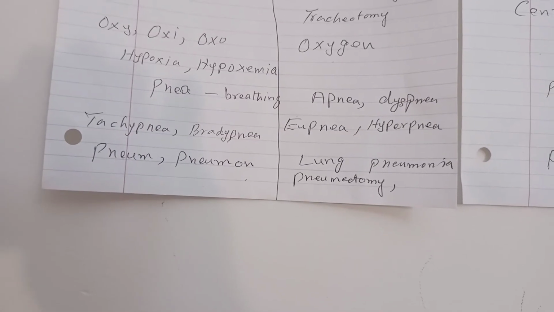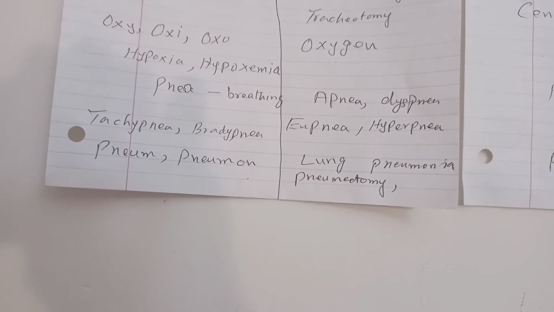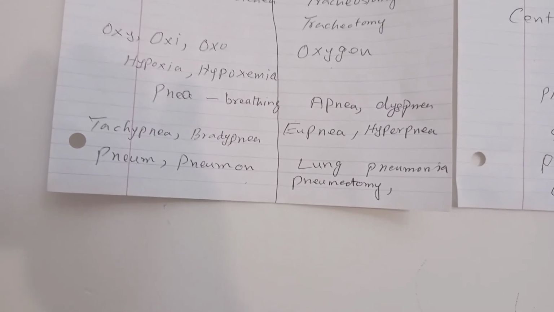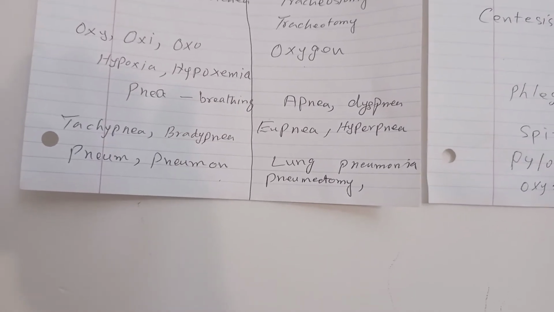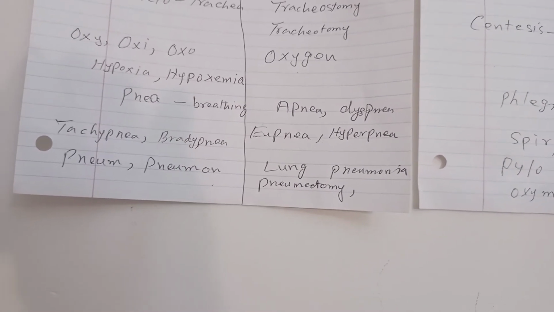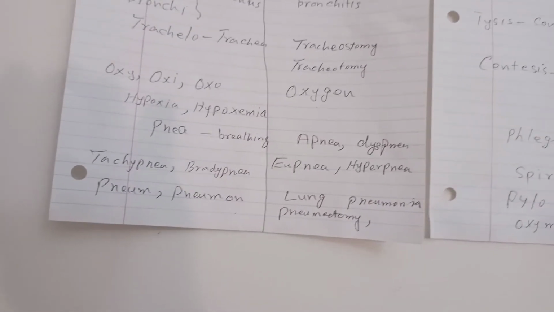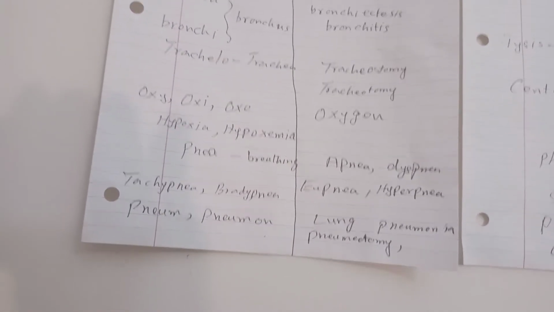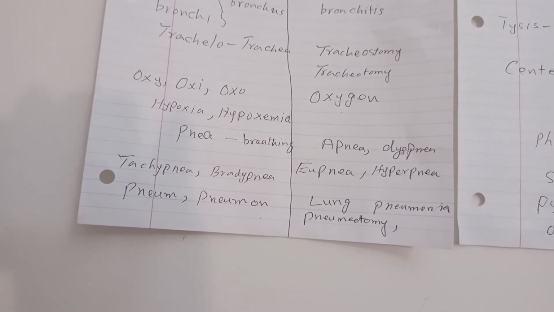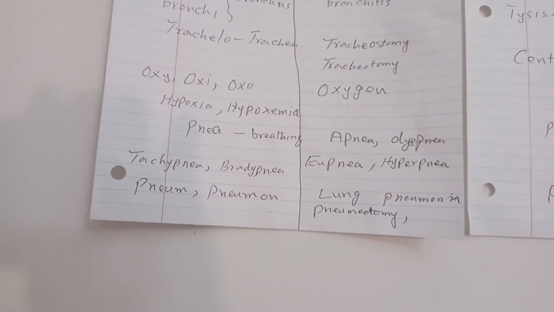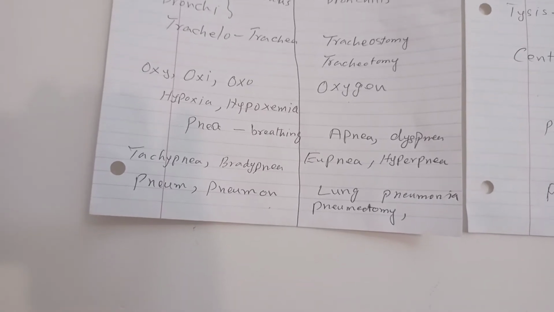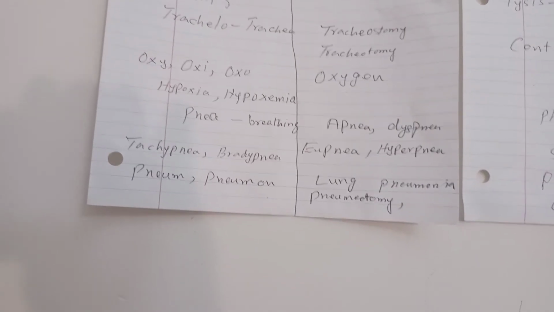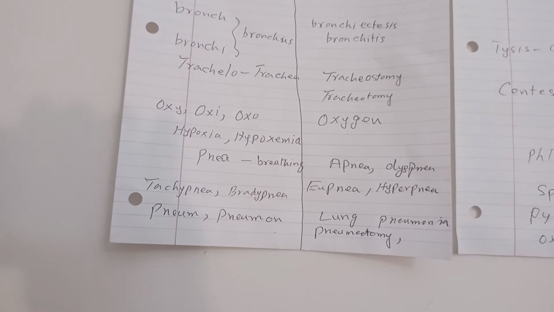The next word root is pnea. Pnea means breathing. Then the words we make are apnea, which means no breathing. Dyspnea means difficulty in breathing, shortness of breath. Eupnea, eu means normal. Eupnea means normal breathing. Hyperpnea means deep and fast respiration.